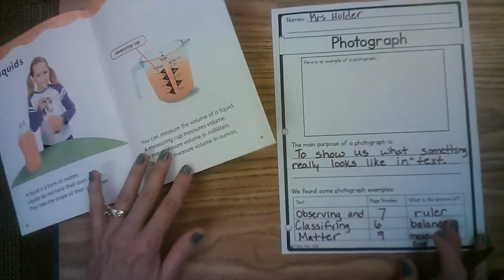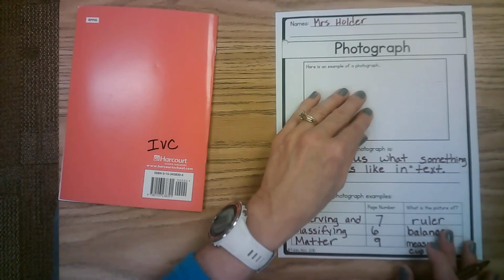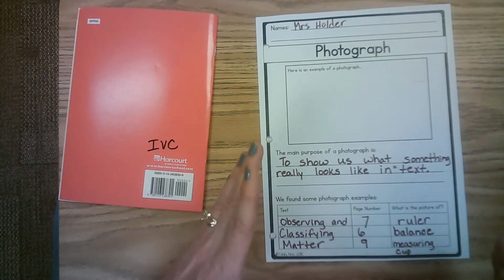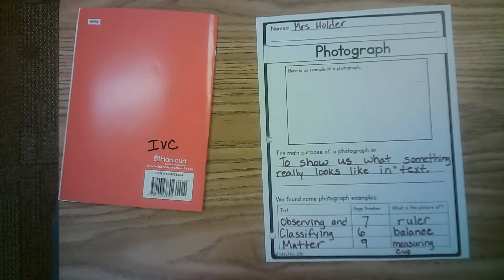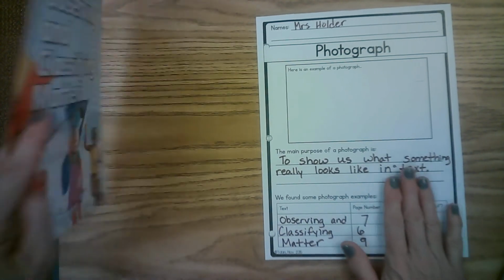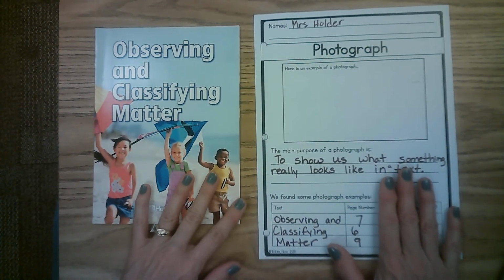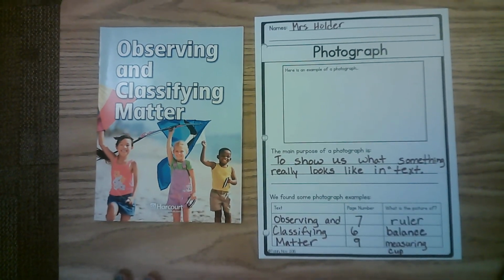Okay, so when you're done, if you can, put a picture here, then take a picture of this and upload it to Schoology. Okay, and I will be grading this, boys and girls, so really do your best work. Okay? All right. Good job.